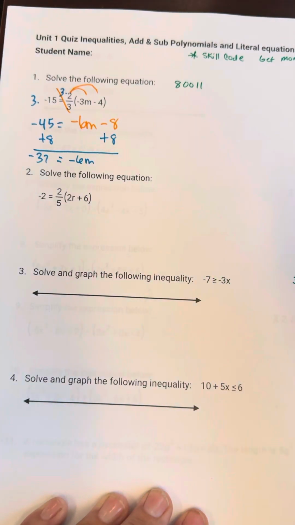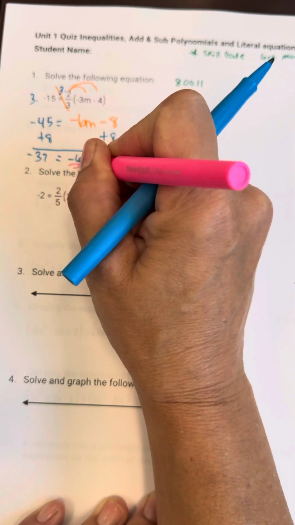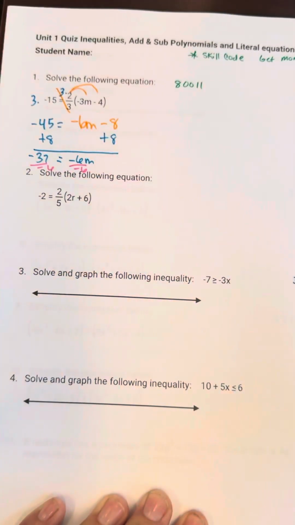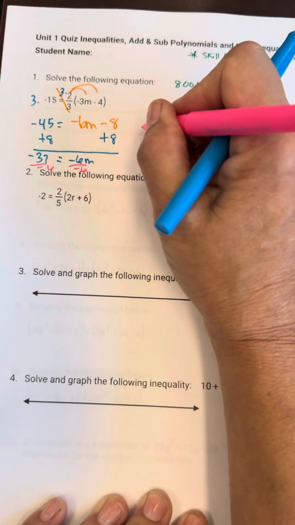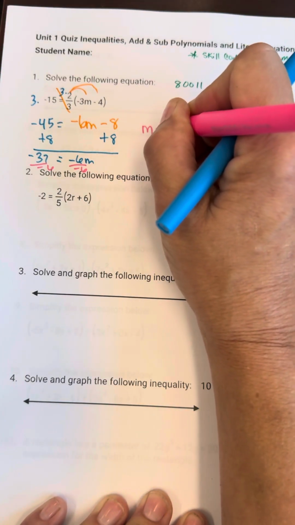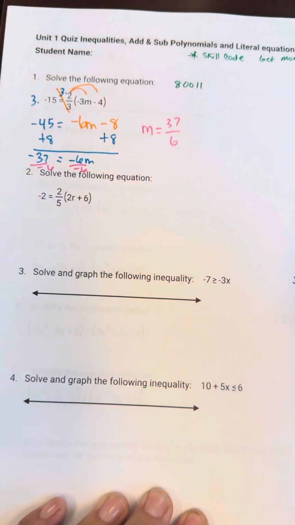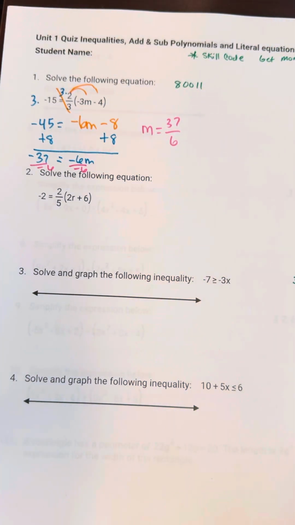And then last but not least, we are going to divide by -6 because that's what's being multiplied to the m. Negative divided by a negative is a positive, and so m equals 37 divided by 6. So 37 is not an even number. 3 plus 7 is 10, so 10 is not divisible by 3, neither is 37, and if I'm not mistaken, I think it's a prime. So that is your final answer.